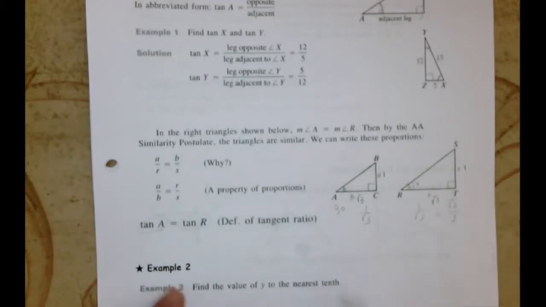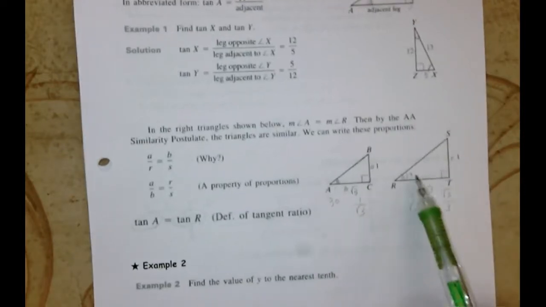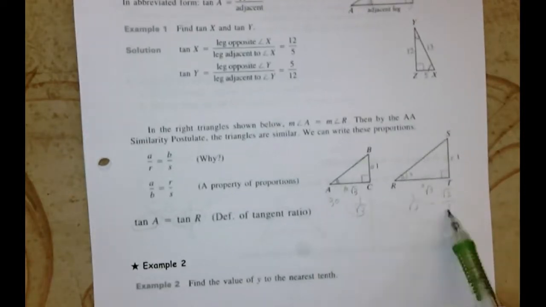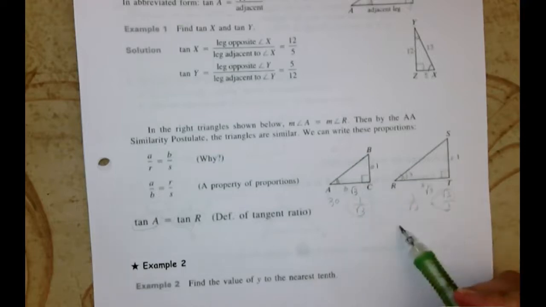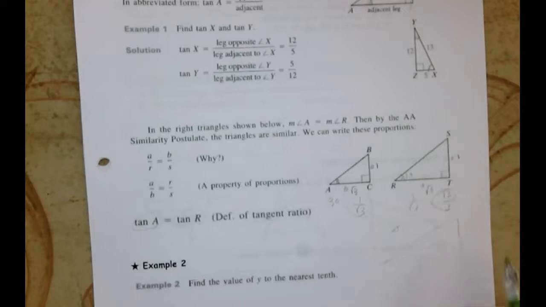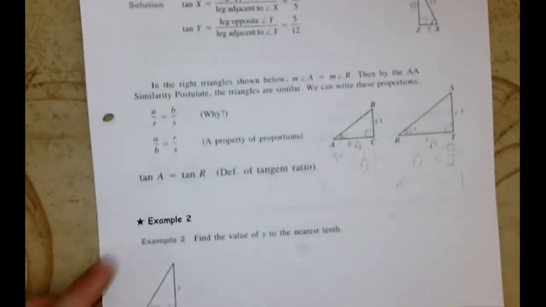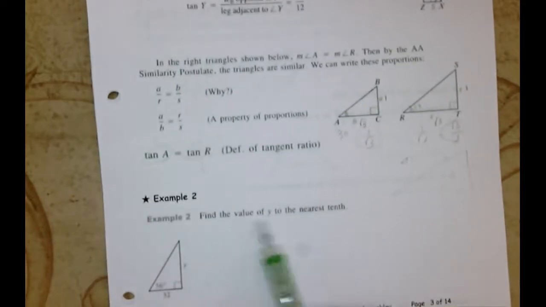Okay. So if you know the angles, the tangent ratios are fixed. Whether it's tiny triangles or humongous triangles, it's the same ratio, because it's the ratio of the sizes that matters, not the length. Okay. Find the value of y to the nearest tenth.